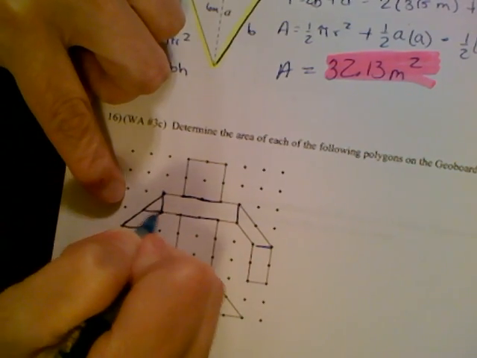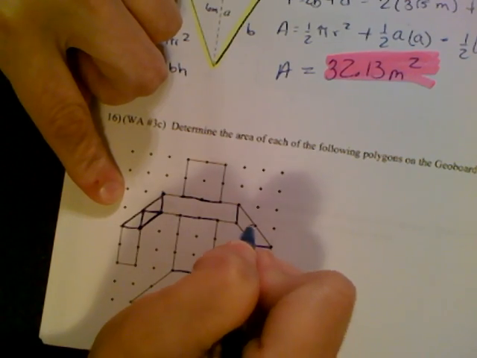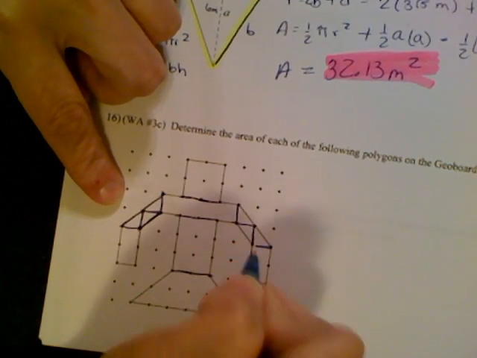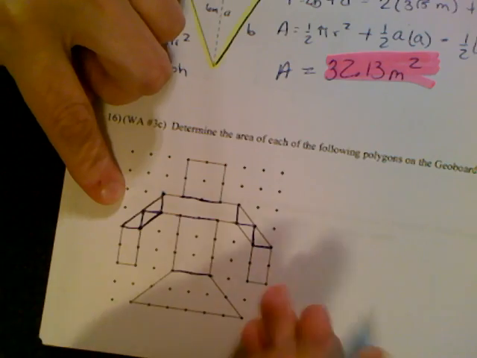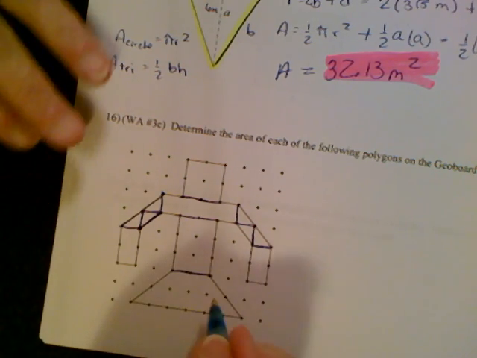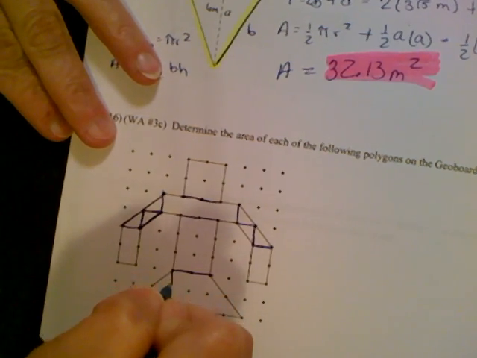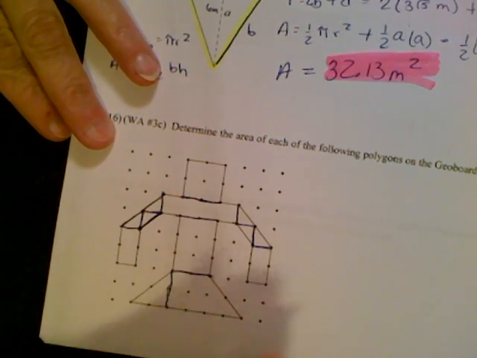So what I do is I break them into triangles so that I'm not having to use a quadratic formula. Okay? I want to break it into shapes. It doesn't matter how many shapes I have, right? It just matters that they're shapes that I can find the area of easily. I will do this one as though it is a trapezoid.